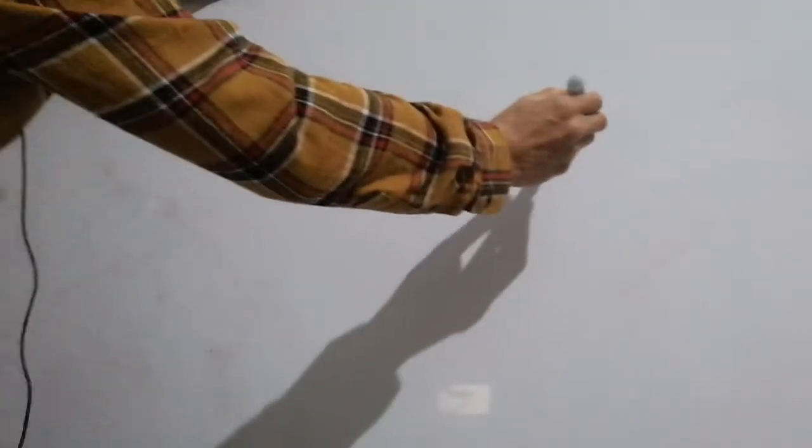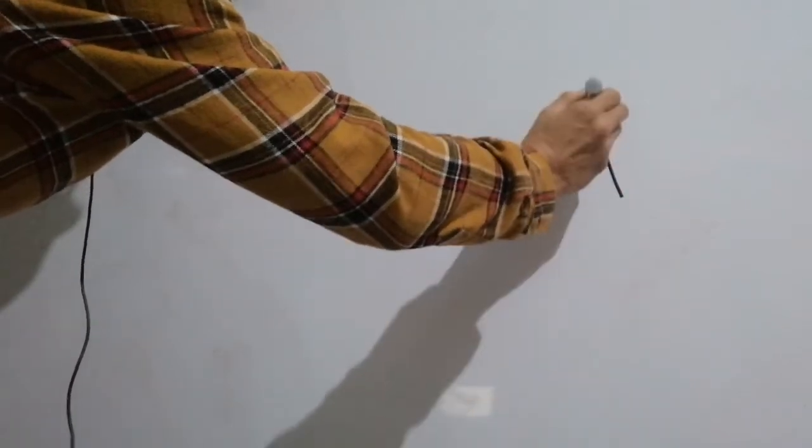Level one. Lesson 9. Now we need to practice because practice is part of mastering the Arabic language.